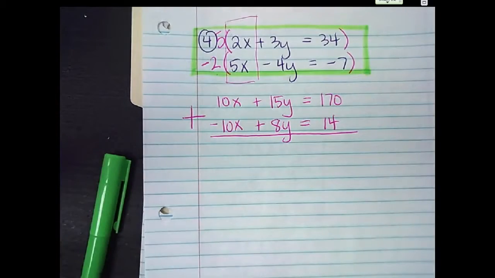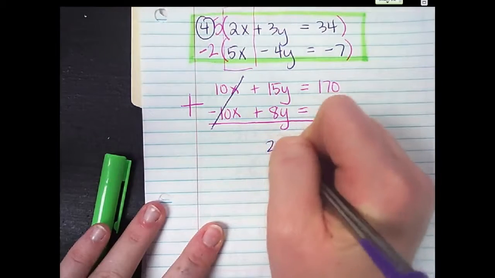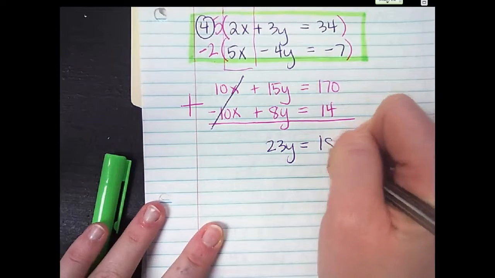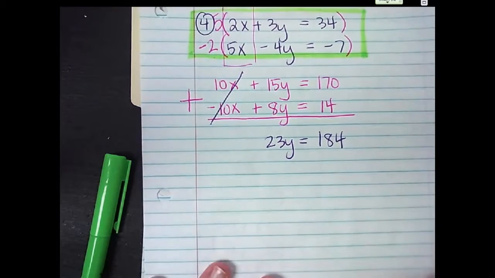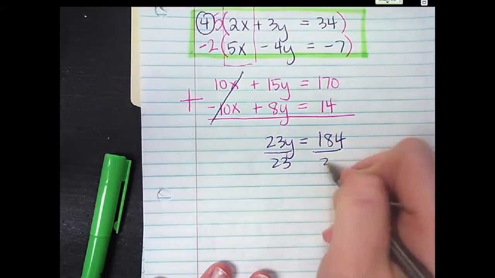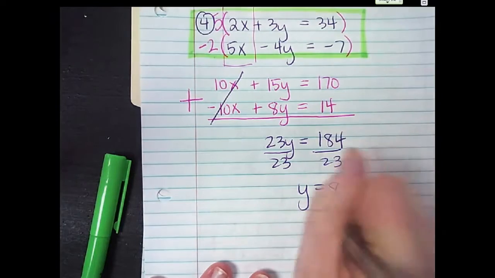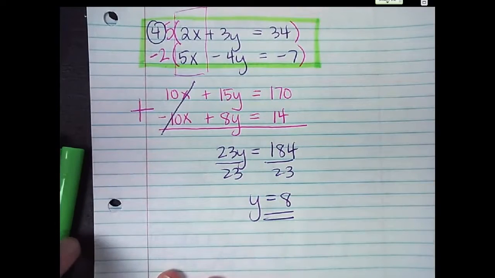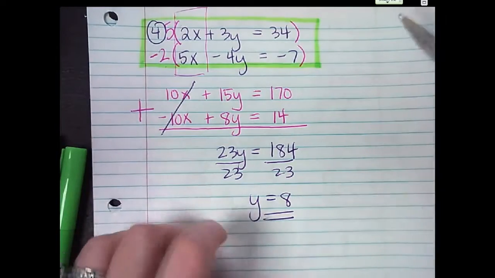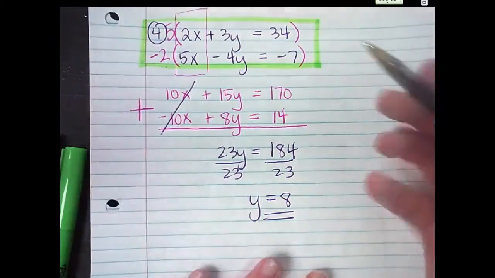So the x's cancel. 23y equals 184. Divide by 23. And it should be 8. Okay. So what do I do with that now? Go plug it back in. So again, you can go to one of these if you want to. I like to be safe and I go back up here to the originals.